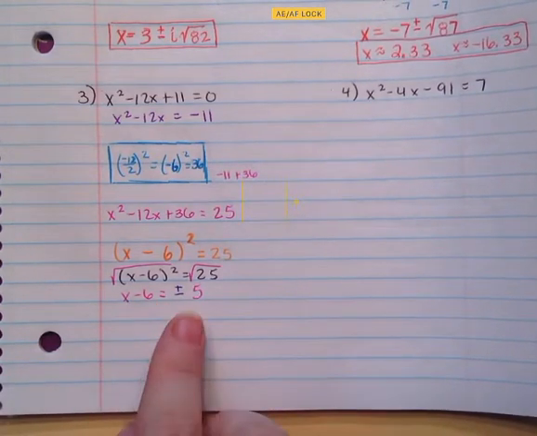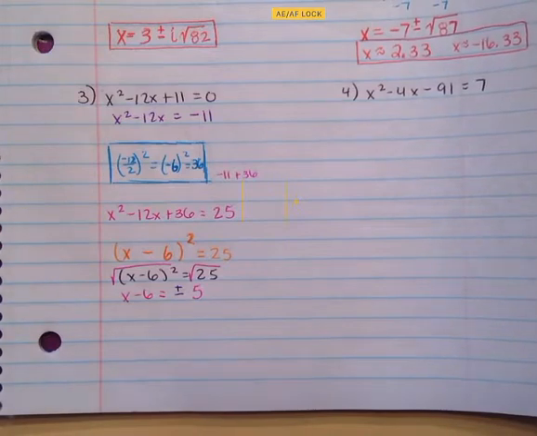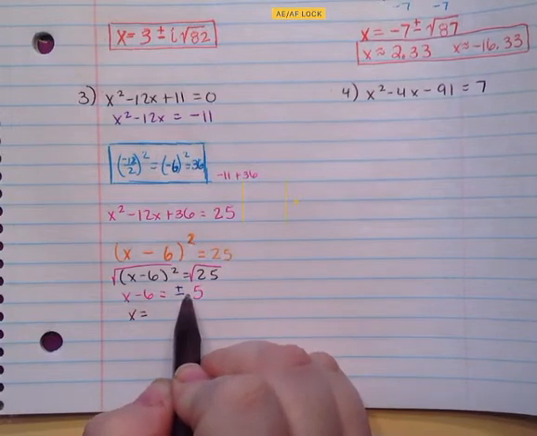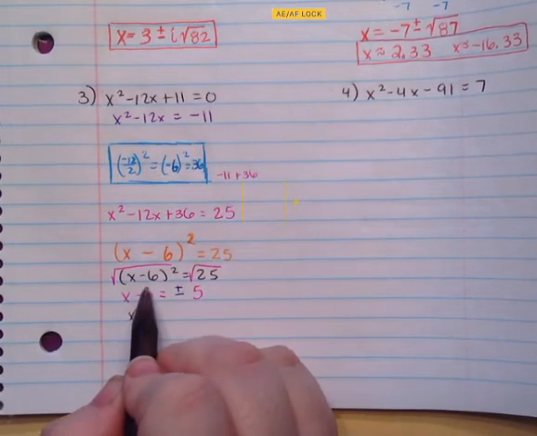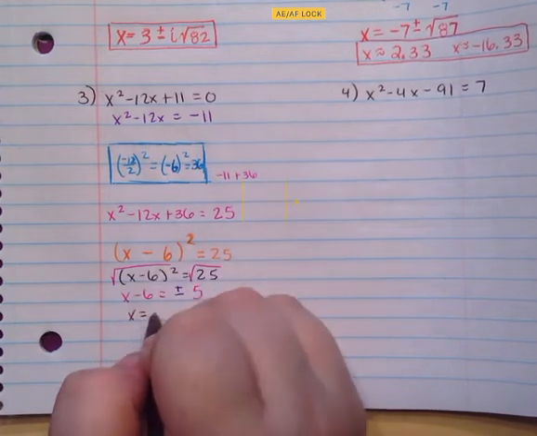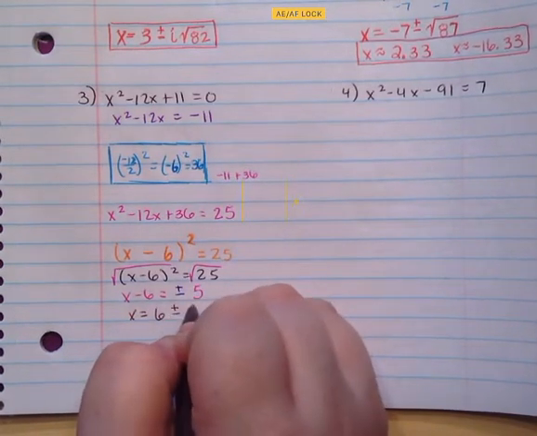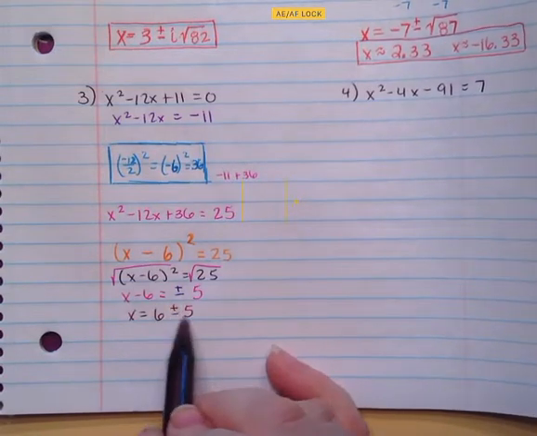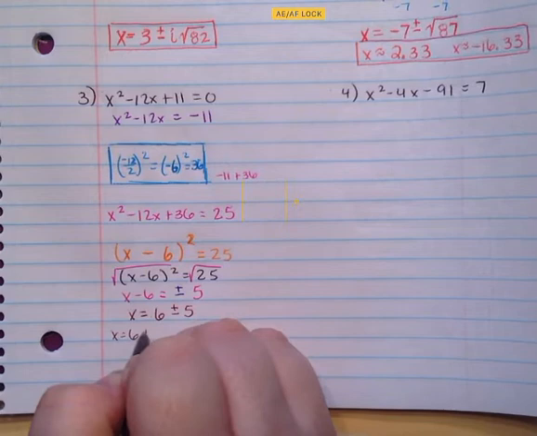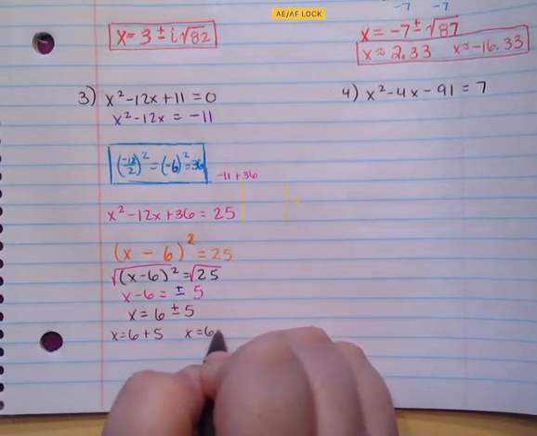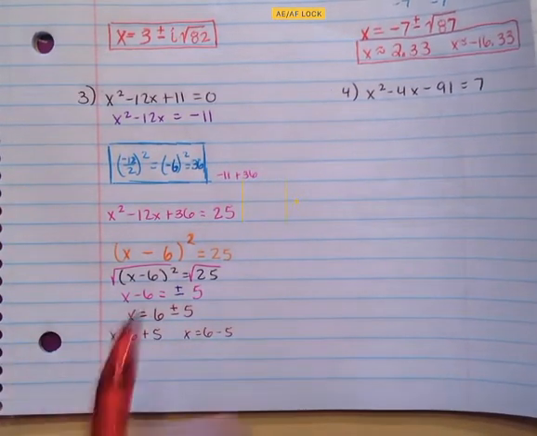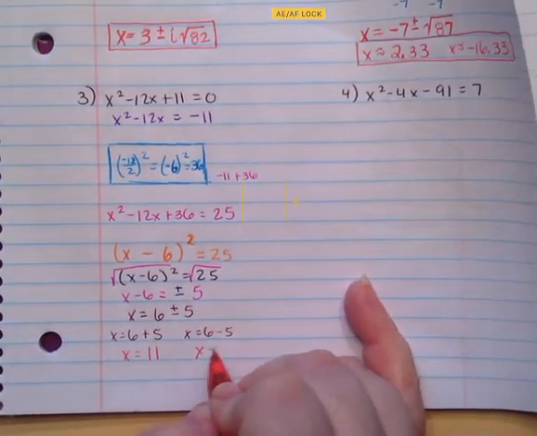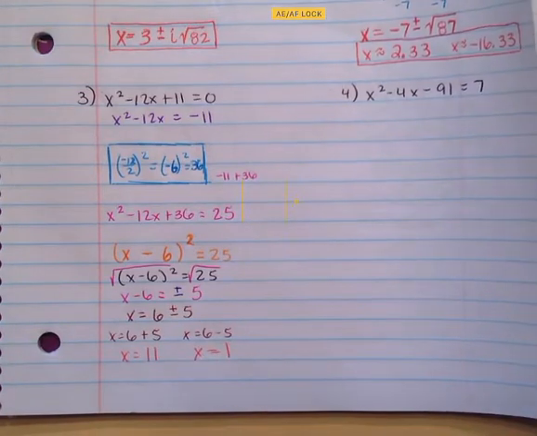Next step is to add the 6 to the other side. When we add the 6 to the other side, we'll end up with x equals, whenever we add something to the other side, we want to keep this plus or minus with the 5. So whatever we move to the other side here, we're just going to put in the front. So 6 plus or minus 5. That means that we'll have 6 plus 5 and 6 minus 5. X equals 6 plus 5. X equals 6 minus 5. So x equals 6 plus 5 is an 11, and 6 minus 5 is equal to 1. So we have the values of 11 and 1.